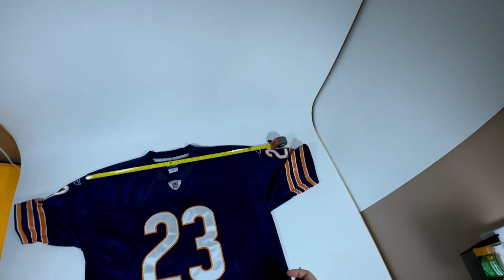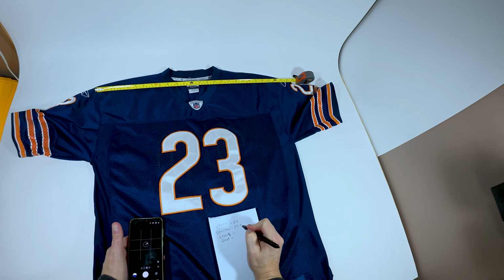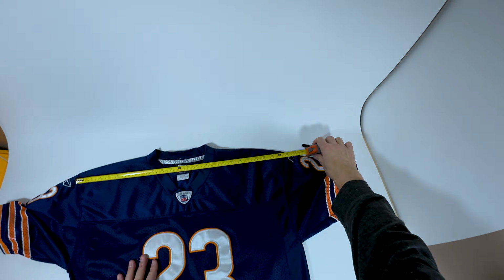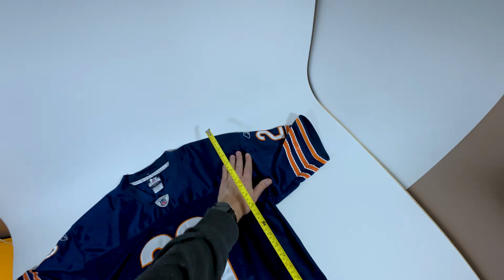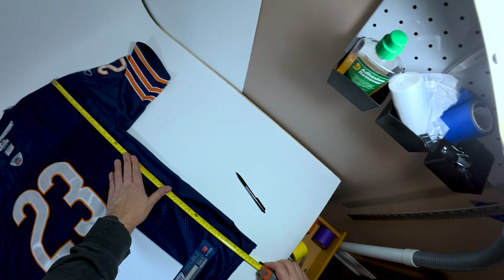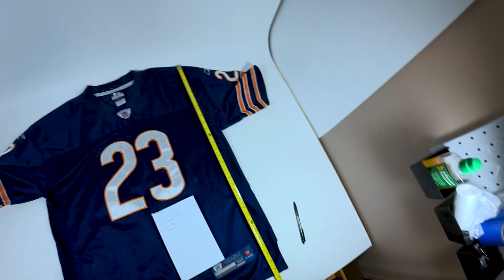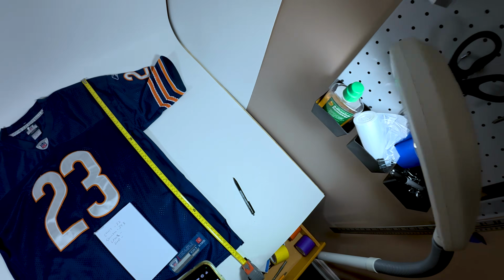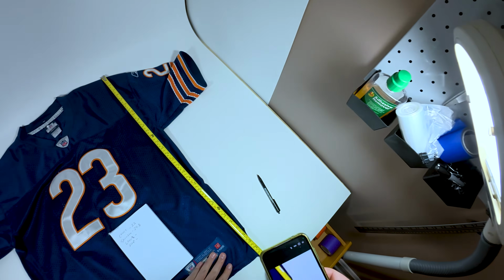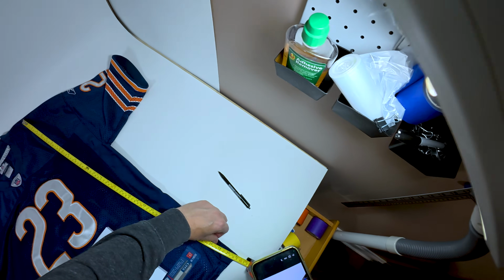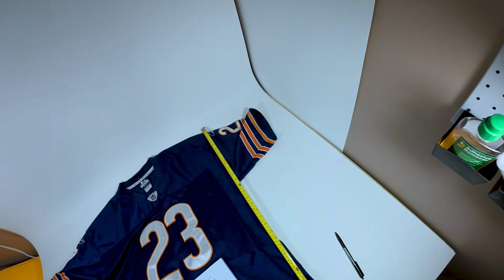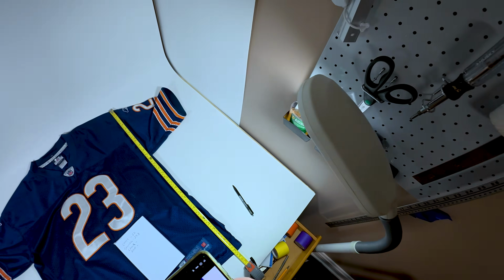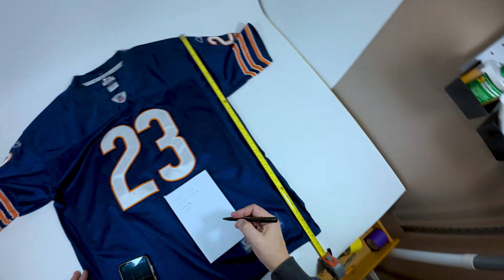So this one's 24 and a half. I don't know if half measurements are meaningful, half inch, but I'm not going to put 24 and a quarter, but I would do halves. Okay, this one is 30 and a half.